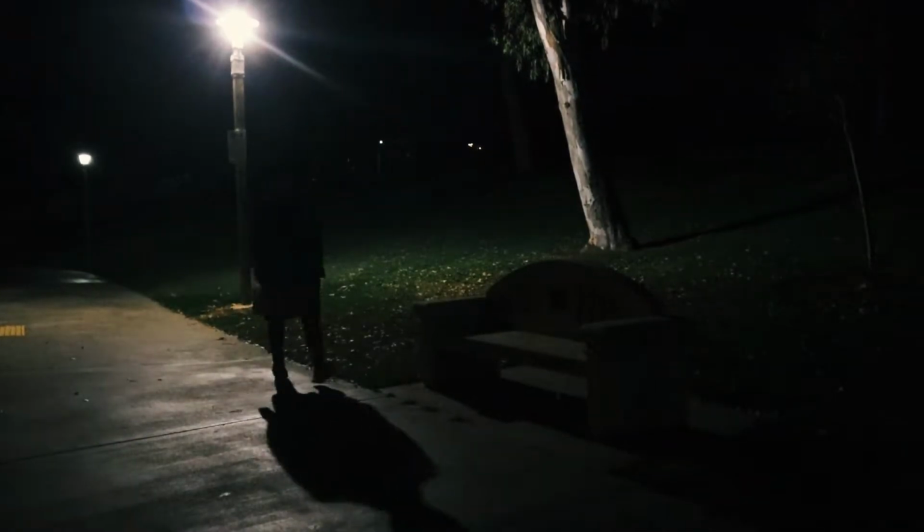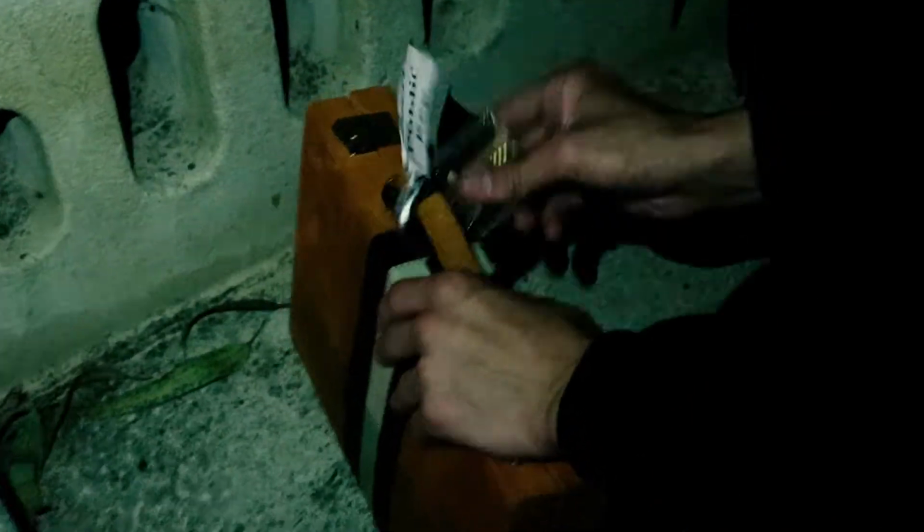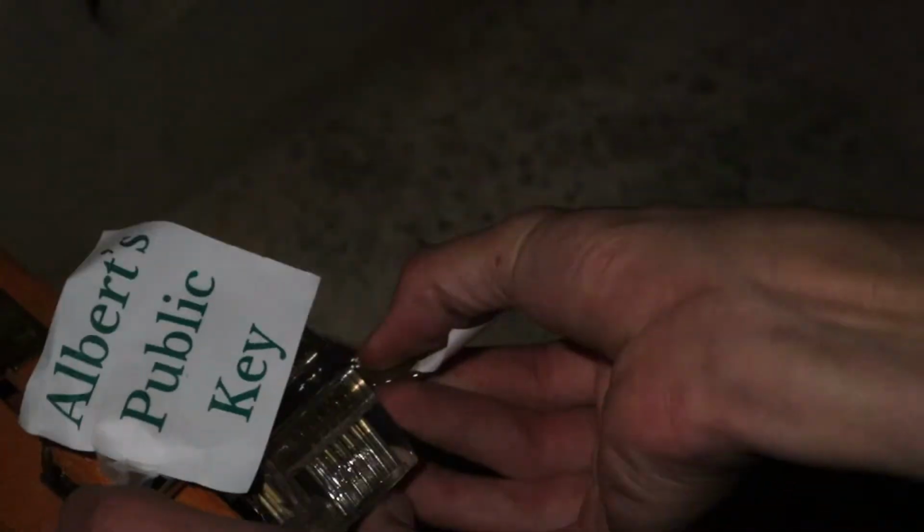Bob wants to send a message to Albert, but Jeff is spying on their communication. Bob first locks his message with Albert's public key that everyone knows and sends it to him. Jeff doesn't have Albert's private key, so he can't open the message, but Albert can. How is this mathematically possible? It's time to delve into number theory!